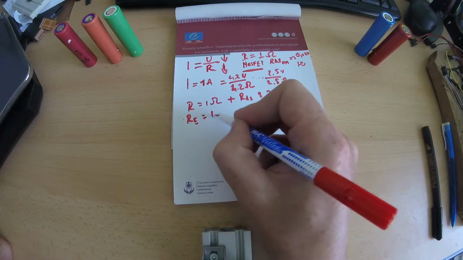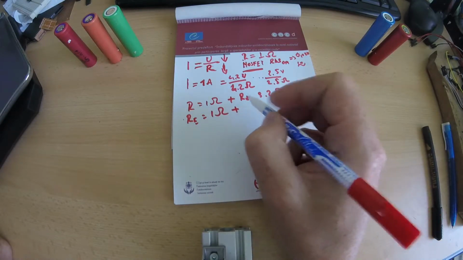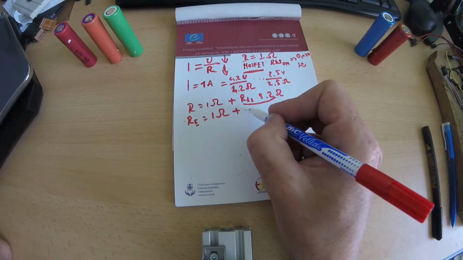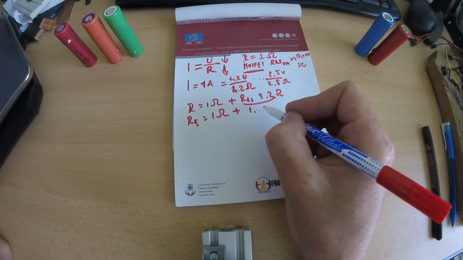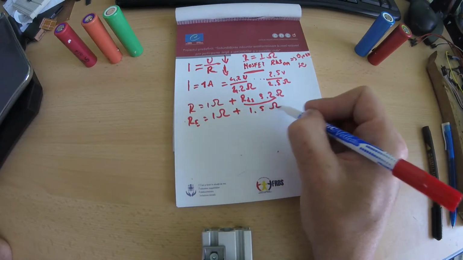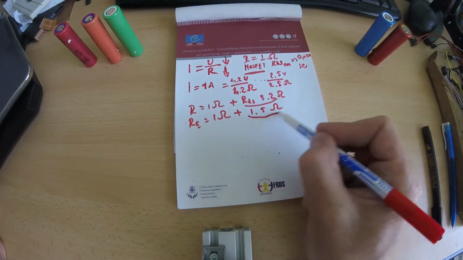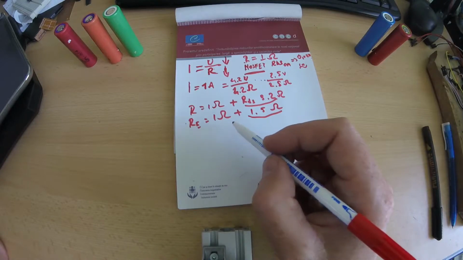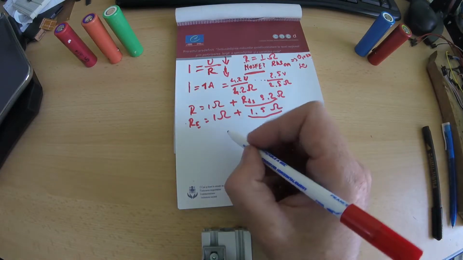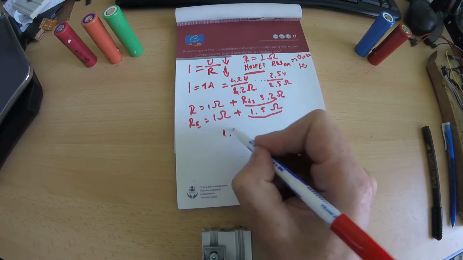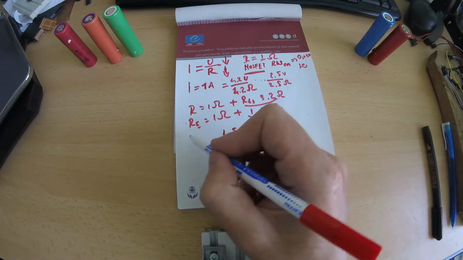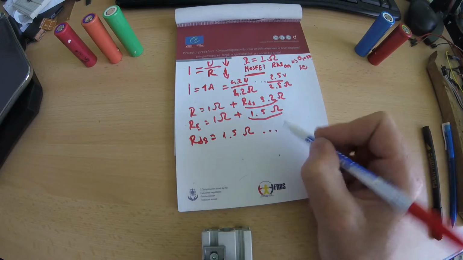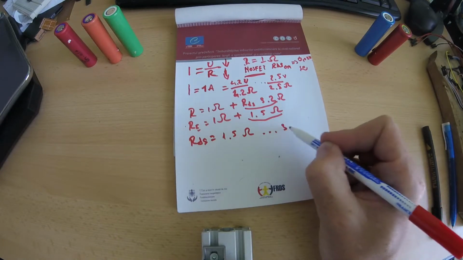So you have 1 ohm plus a resistor of 1.5 ohms. To do that, you will need your MOSFET to be controlled between 1.5 ohm, the RDS of the MOSFET, and 3.2 ohms.